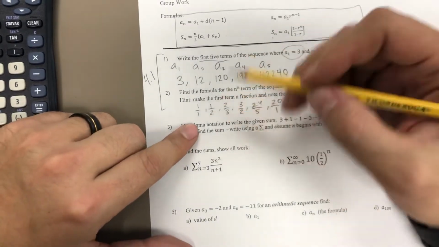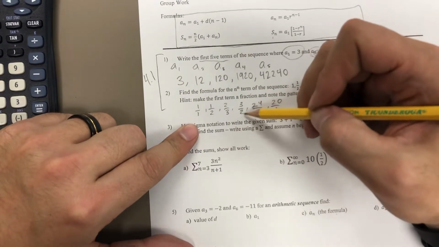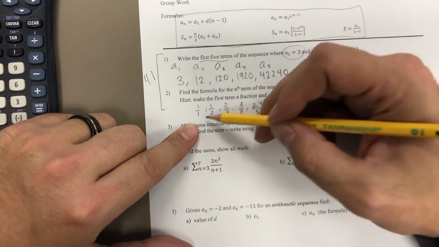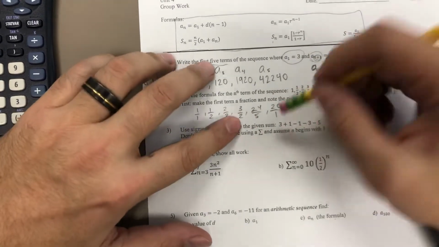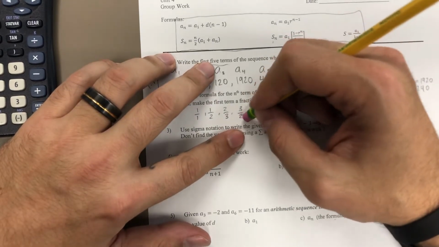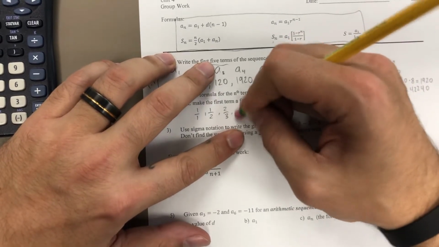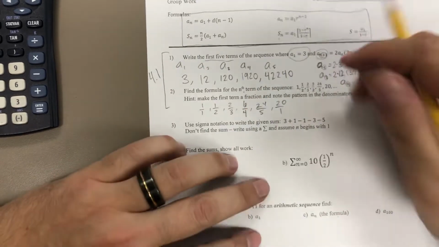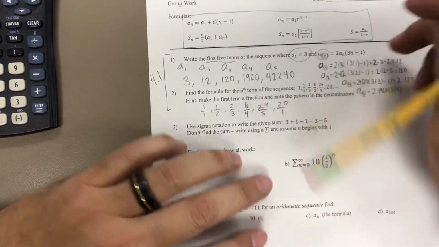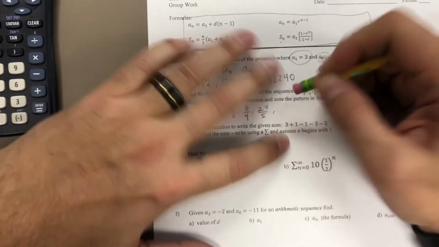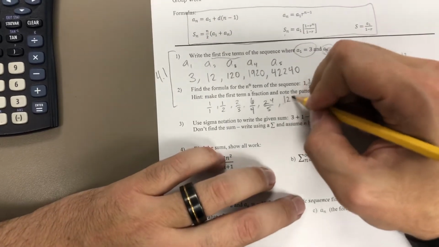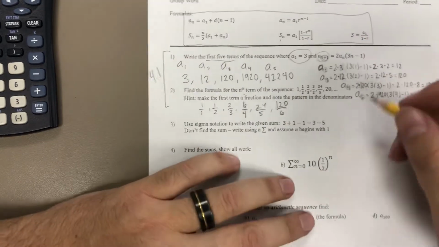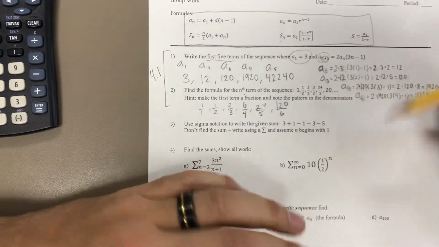So I noticed that in the denominators, I have 1, 2, 3, and then 2, and then 5. Well, if this was a 4, I'd have 1, 2, 3, 4, 5. So let's see what happens with that. If I change that to a 4, I'd double the bottom, then I'd have to double the top also. So this turns into a fraction of 6 over 4. And then 1, 2, 3 over 5. So if this is 6, I multiply the top and the bottom by 6, and I get the equivalent fraction 120 over 6.